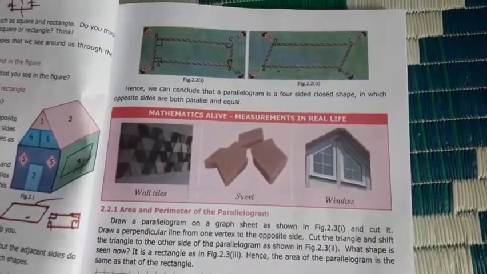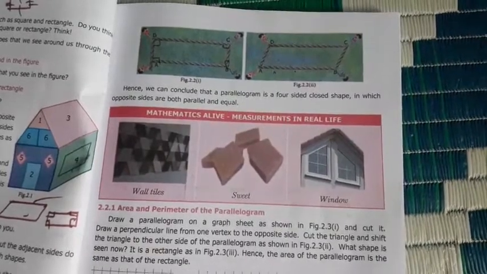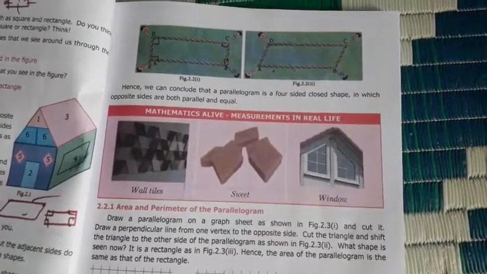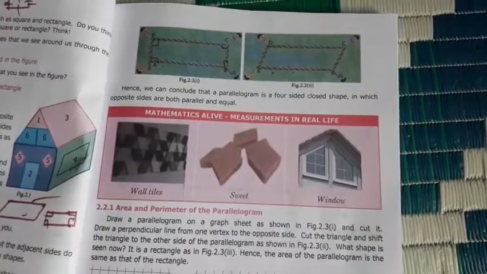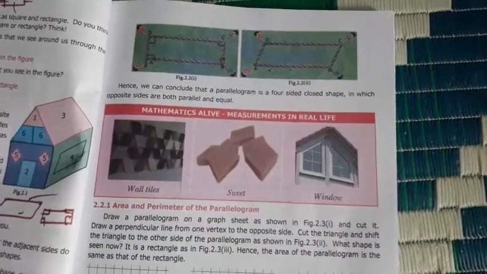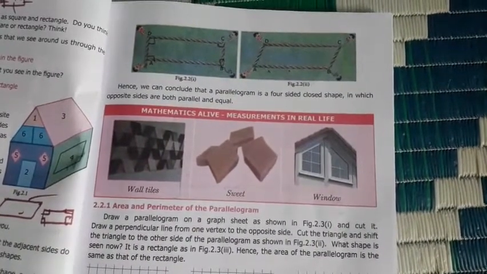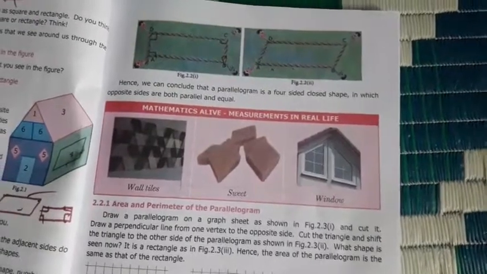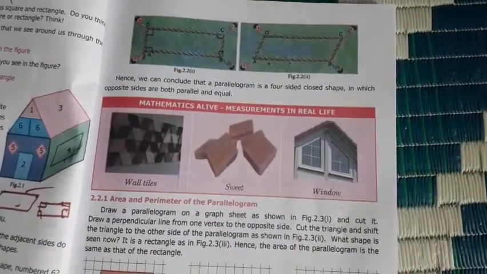Opposite sides are parallel. They will also be the same length, these two lines will be the same length. But the condition is that adjacent sides do not make 90 degrees, that is, a right angle. So adjacent sides not making a right angle, that's the condition. Now, what are examples for parallelogram?